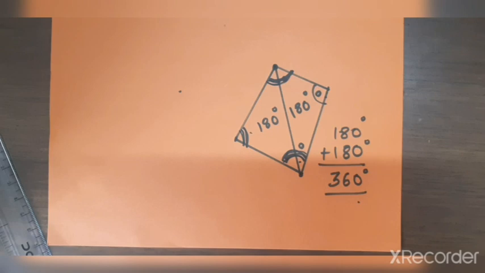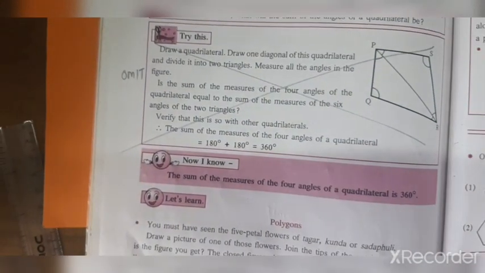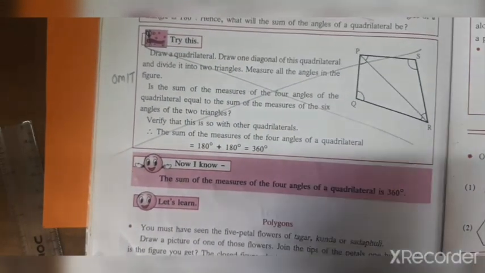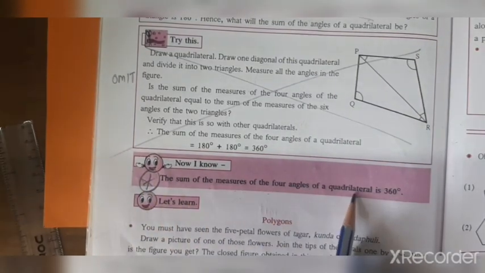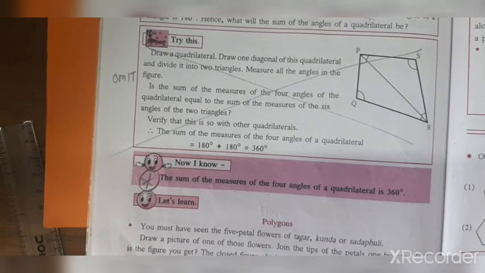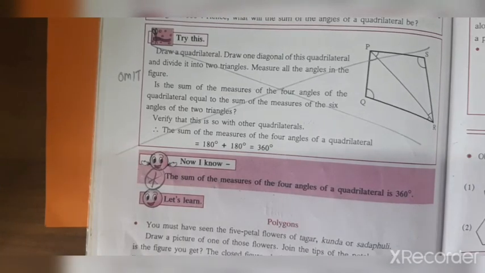So this is also one of the properties which we have to study, which is on page number 84. Okay, so mark it in your textbook so that you study them. The sum of the measure of four angles of a quadrilateral is 360 degree. And I explained to you how. So remember this statement. A triangle, it is 180 degree, and quadrilateral, it is 360 degree.